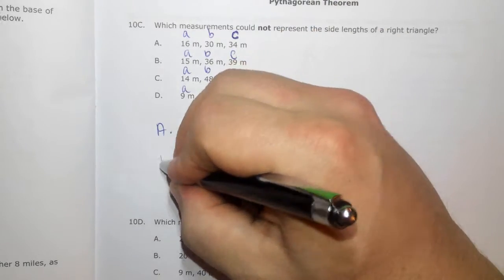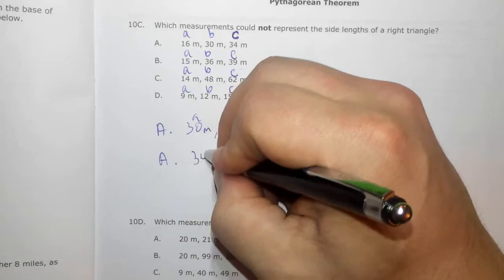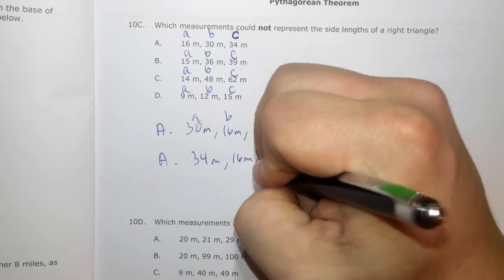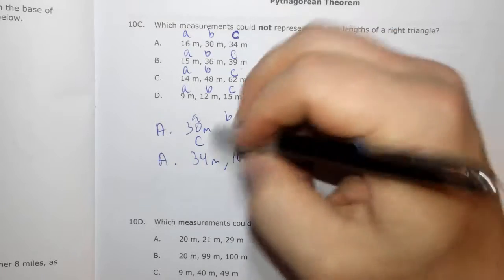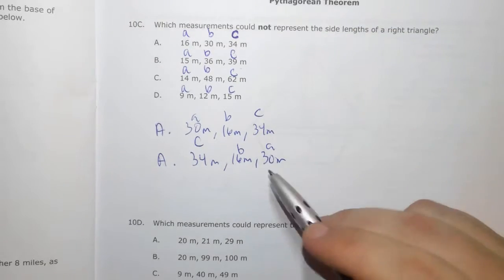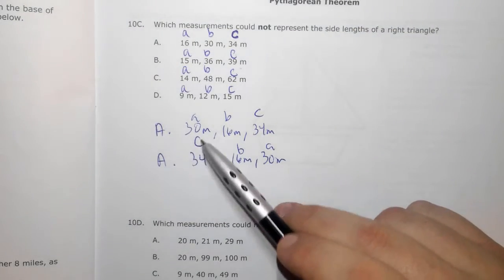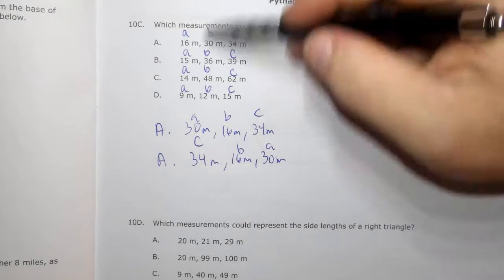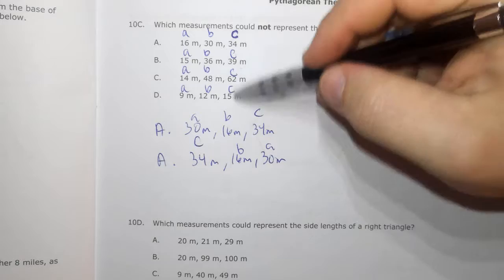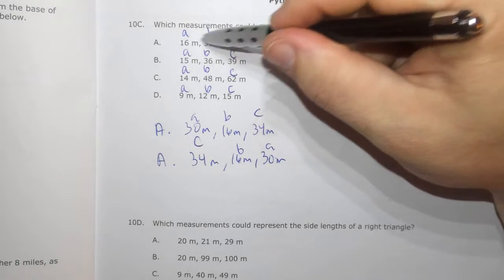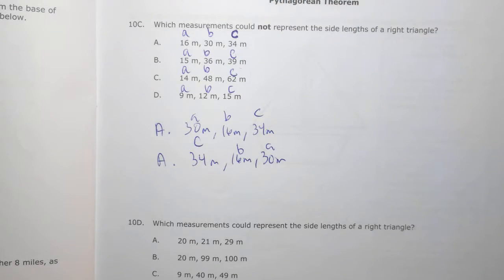But let's say they had it as 34 meters, 16 meters, and 30 meters. Then it would be C, B, and A, or C, A, and B, either one for these two. Legs don't matter, but C does matter. So make sure when you're looking at a problem like this, you label C as the longest side, or the biggest number out of the 3 in your answer choice.